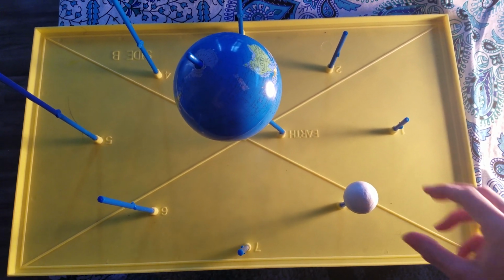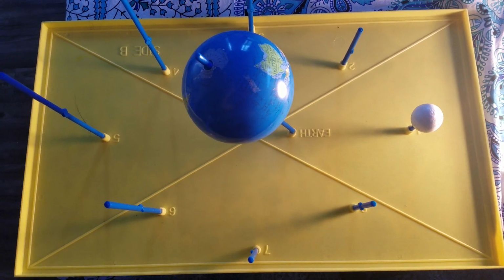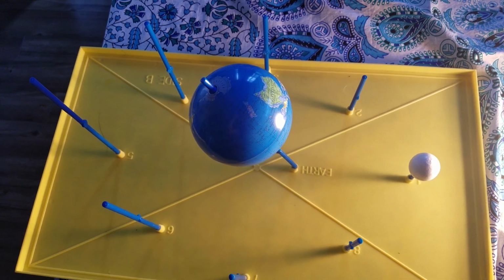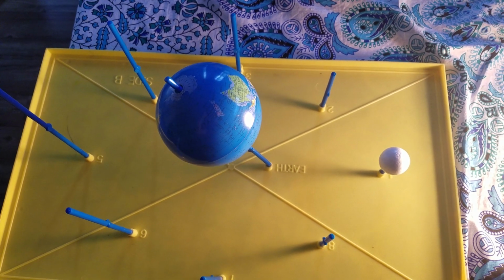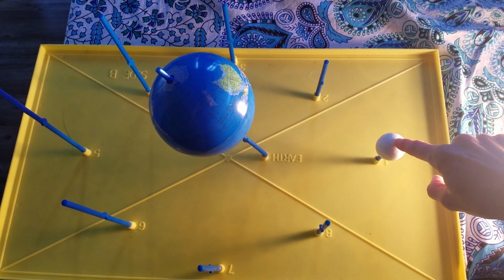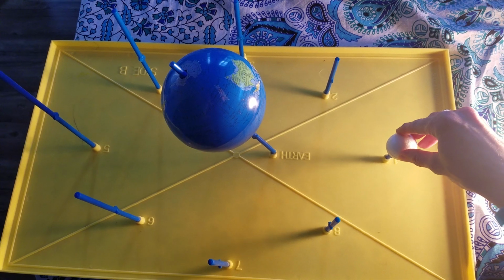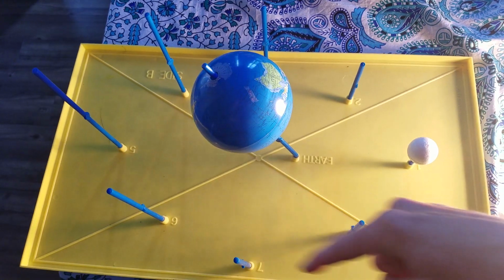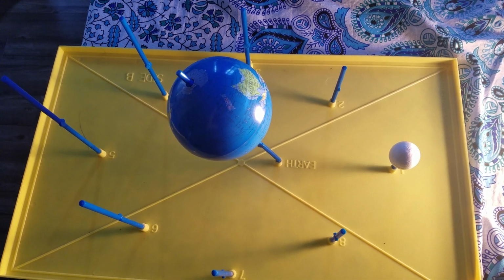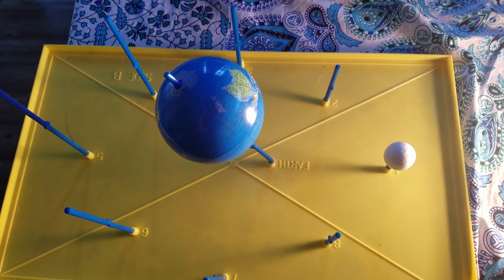Okay, so as it makes its complete revolution around Earth, it roughly takes about a month, so it's 29.5 days that it will take before it gets back to its original position at new moon. So to see all of the lunar phases, you guys should be able to see that within 1 month, because it takes 29.5 days.